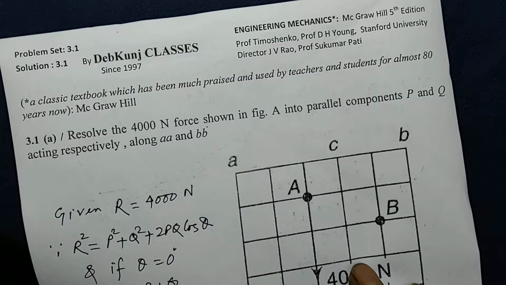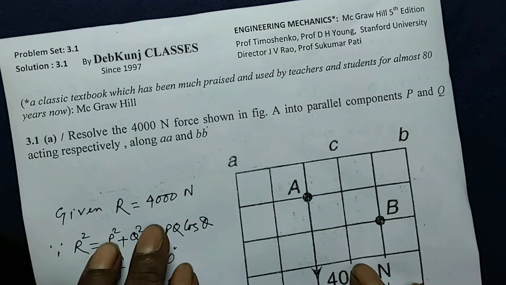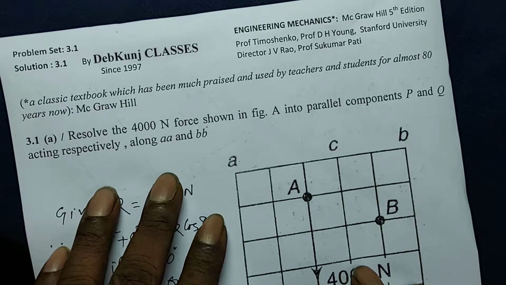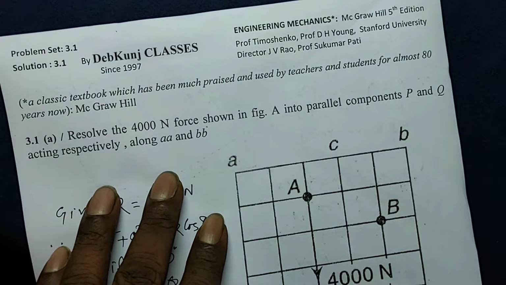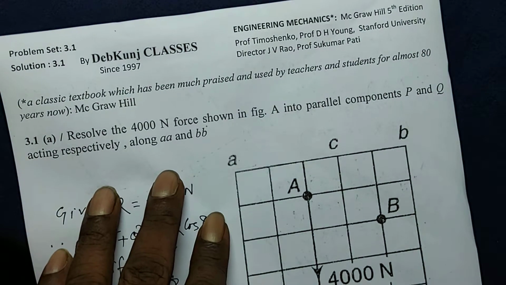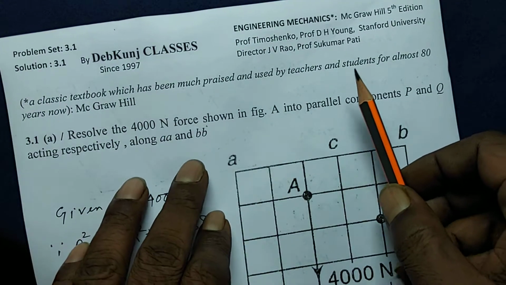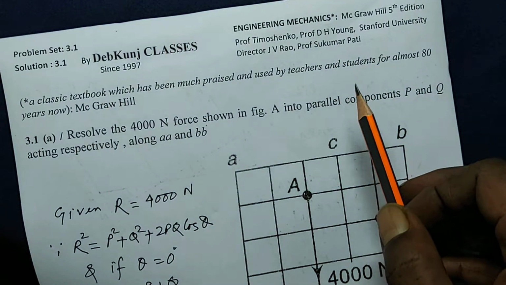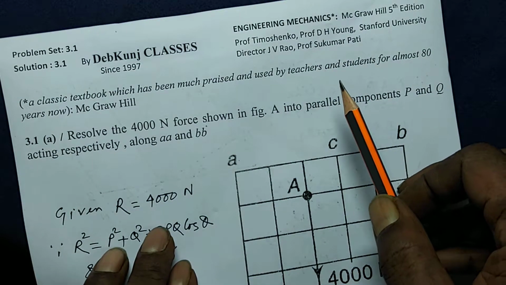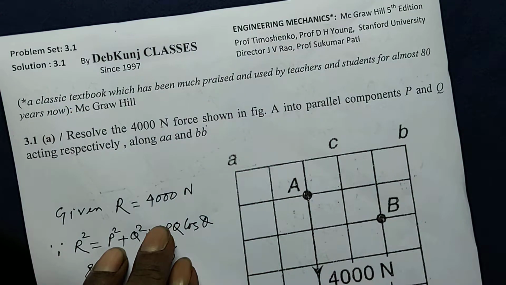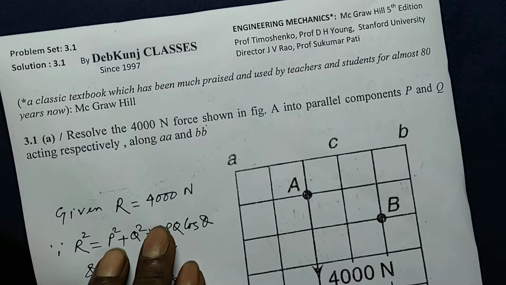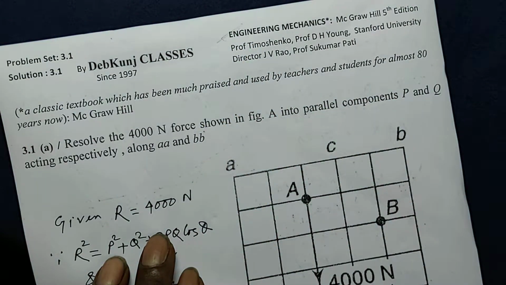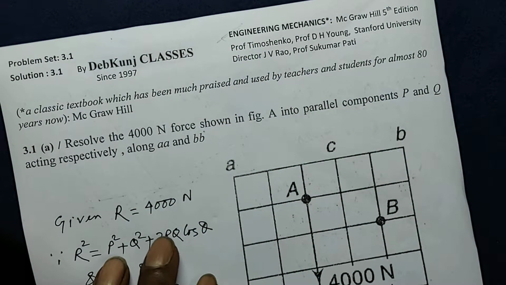Now, welcome back again to problem set 3.1, solution to 3.1 from Engineering Mechanics by Tata McGraw-Hill, written by famous American professors, Professor Timoshenko, Professor D.H. Young from Stanford University, and Director J.B. Rao and Professor Sukumar Pati from India. This book has been a classic book for almost more than 80 years.